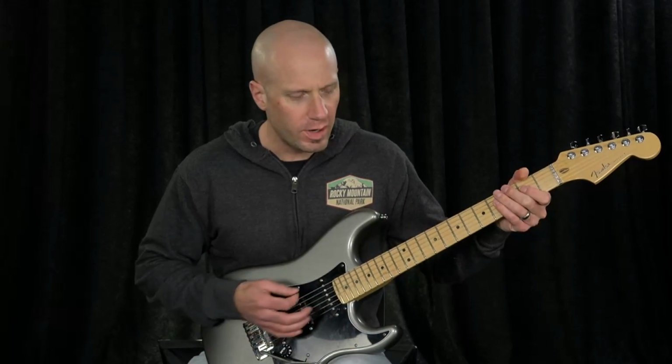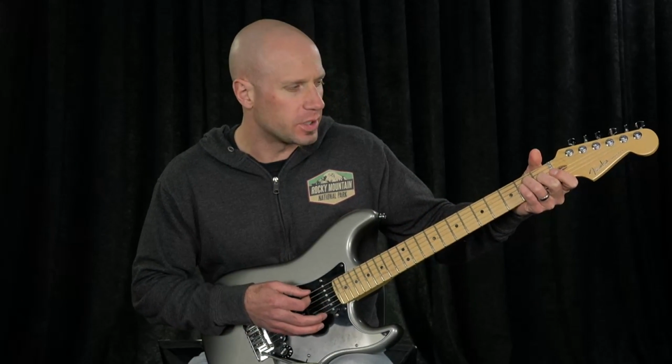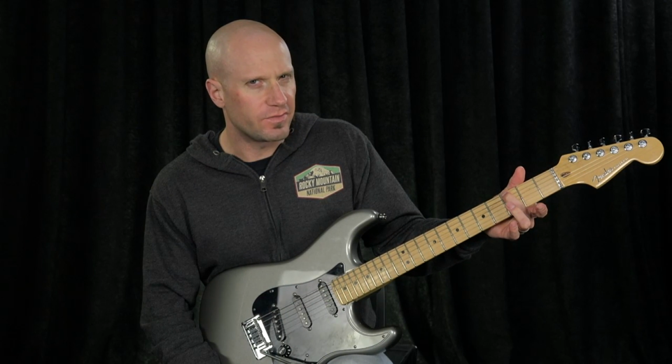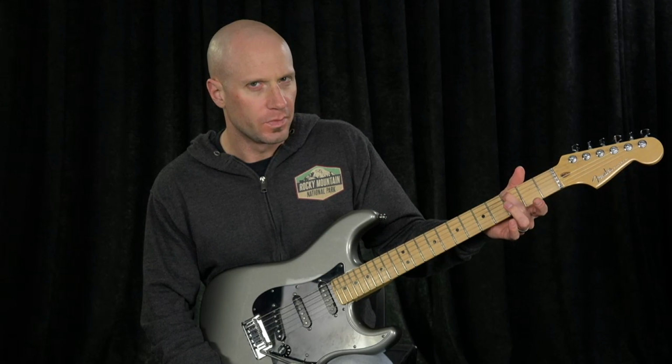The tonal center is still E major, but we've got a G note, and a G is the flat third of E major.